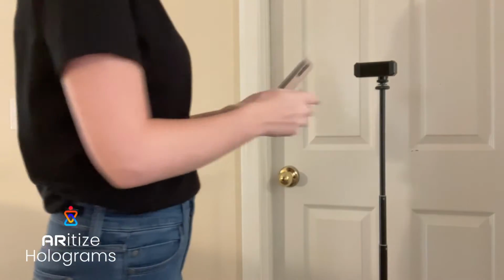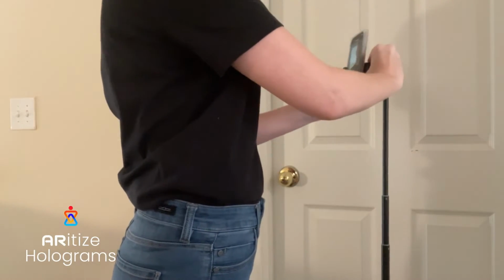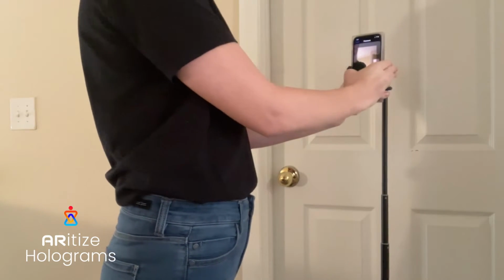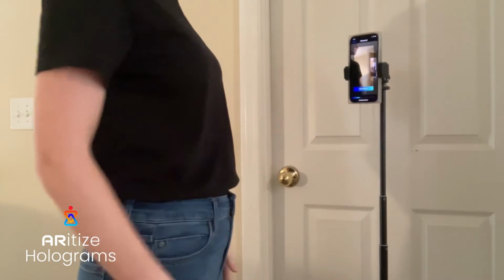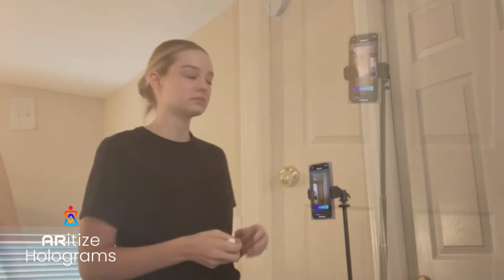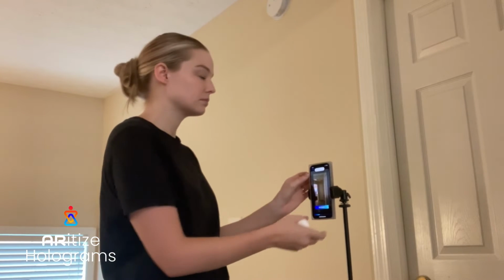Set your phone in portrait mode on a stable surface, preferably a tripod. Make sure to keep your phone stationary throughout the recording process. Make sure your device's sound is on and that you're using a Bluetooth headset for best audio quality.